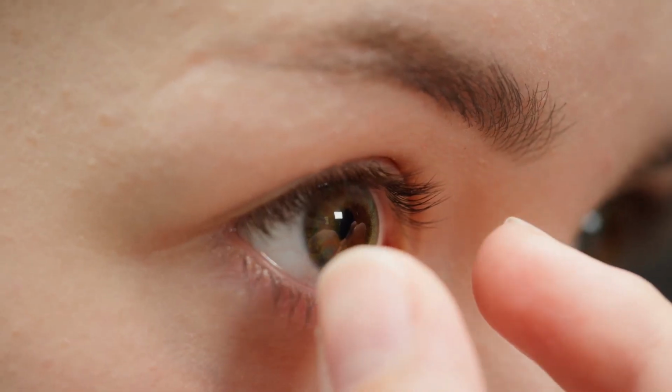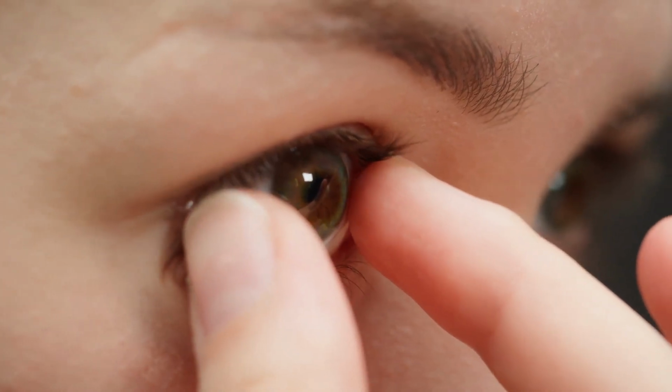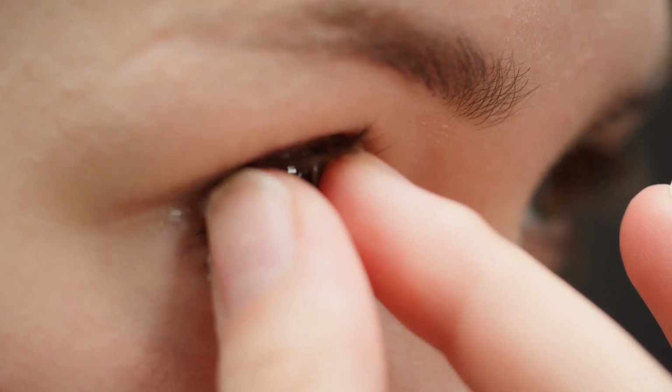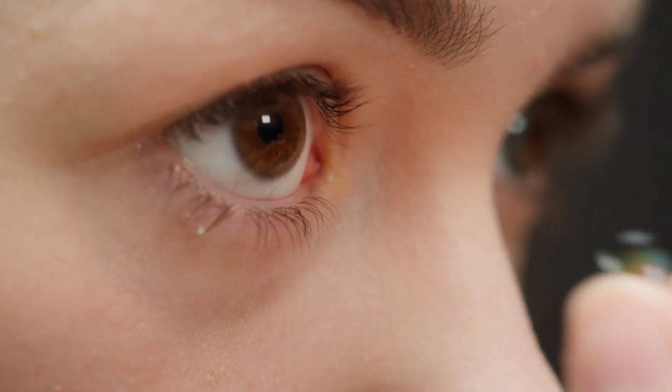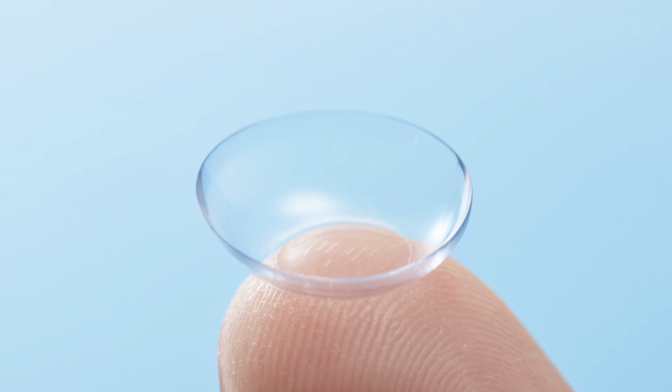Today, we're decoding the science of modern contact lenses. We'll look at how they steer light, how they solve different vision puzzles, and why something so soft can make such a huge difference. All right, let's start with a foundational truth.